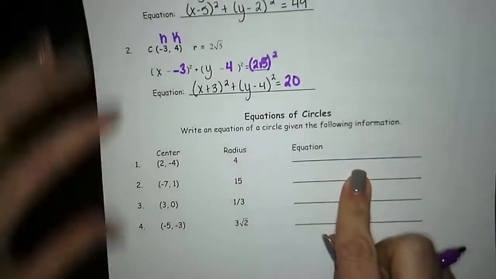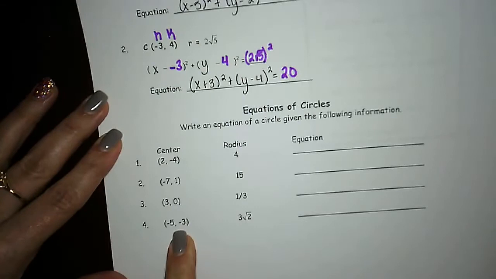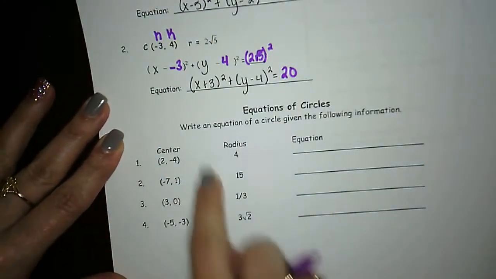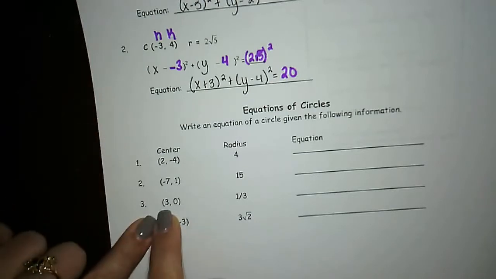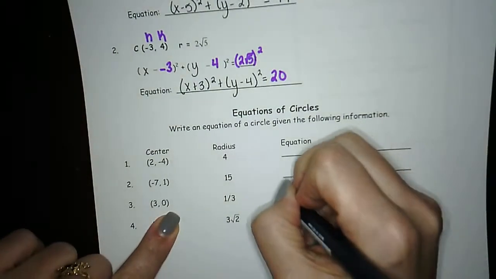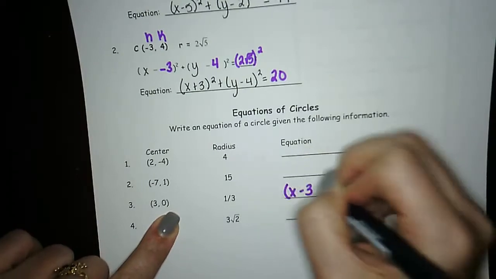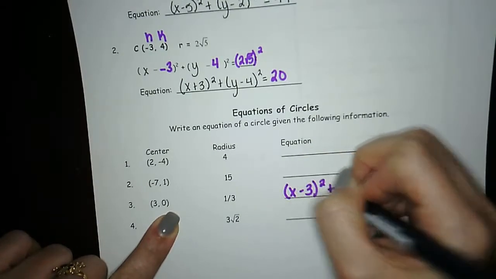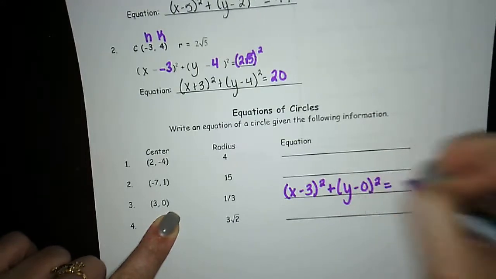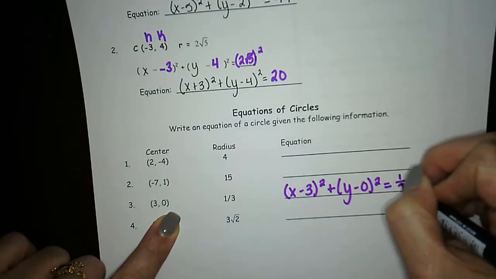Okay, so there's some practice for you guys to do here. Remember, it's always minus h and minus k, so you're going to change the signs of every piece. I do want to look at number 3 really quick. It's (x minus 3) and (y minus 0) equals (1/3) squared.